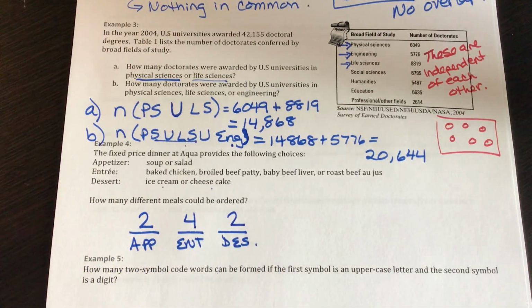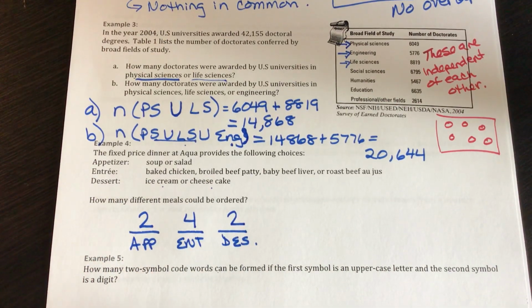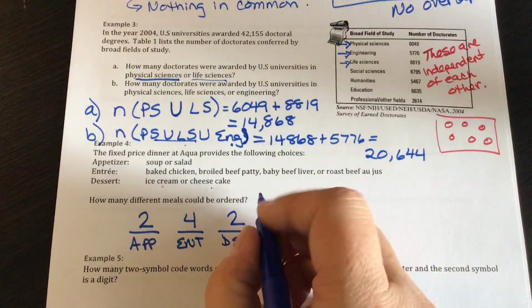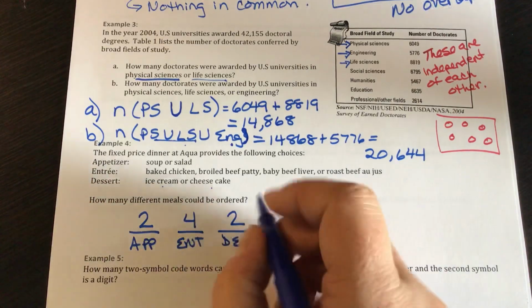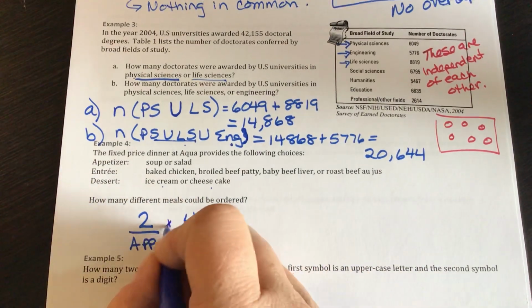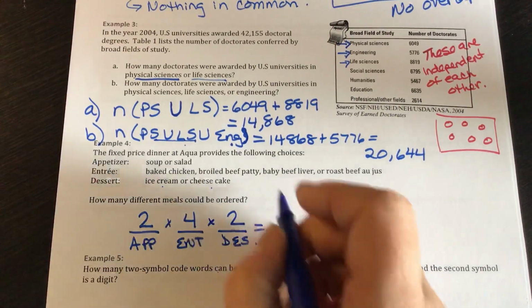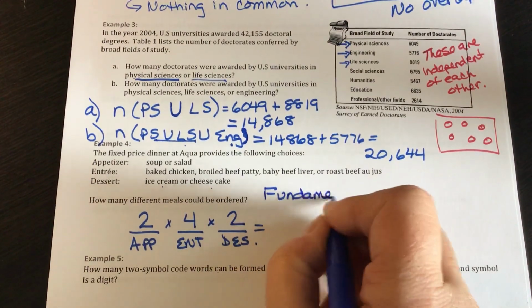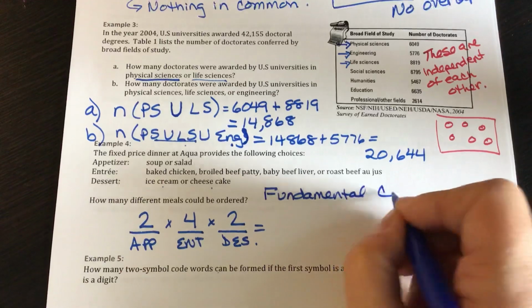Now, again, you've been doing this probably since middle school, and there's a property that allows us to just multiply these together. It's called the fundamental counting principle.